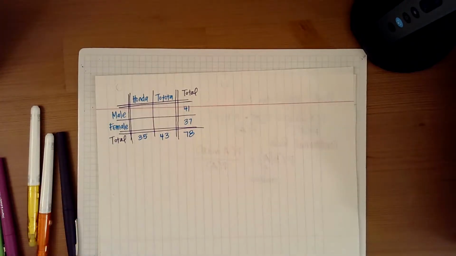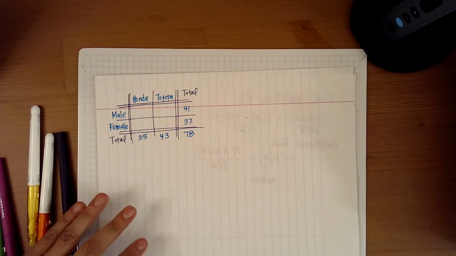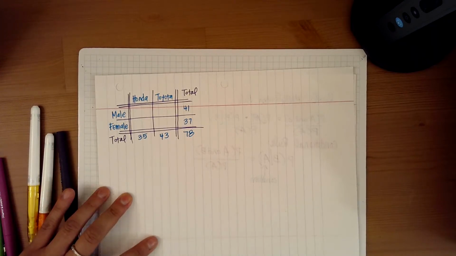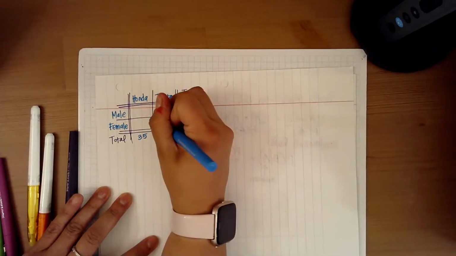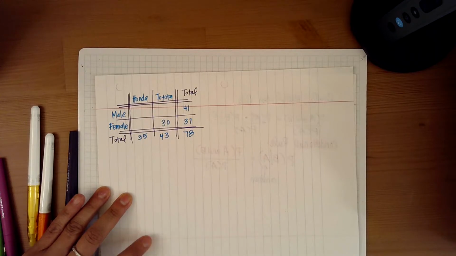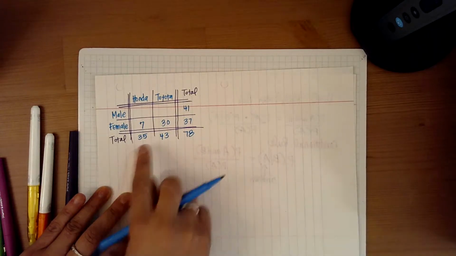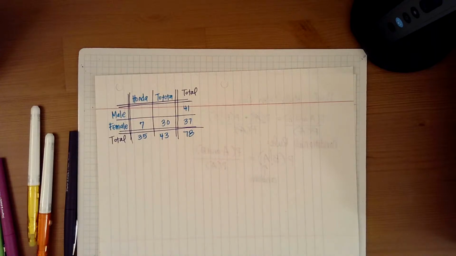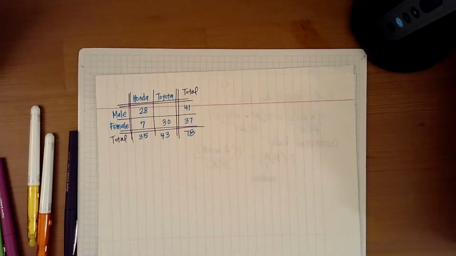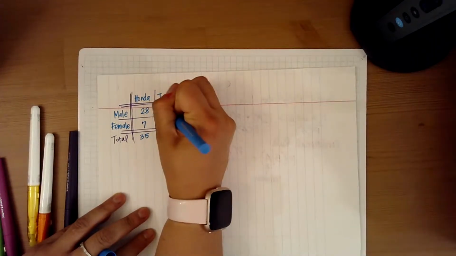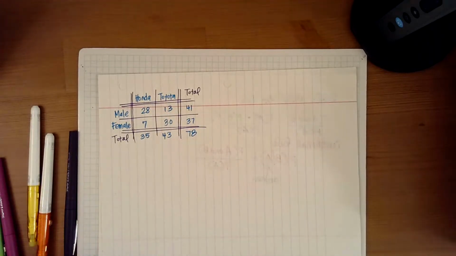In this study, again, this is just a scenario that I'm going to use to make sure that we can analyze the probabilities. In this scenario, we're going to say that there were 30 females that drove Toyotas, which meant that there were 7 females that drove Hondas. If there are 7 females and there's a total of 35 Honda users, that means there was a total of 28 male Honda drivers, which means that there was a total of 13 male Toyota drivers.